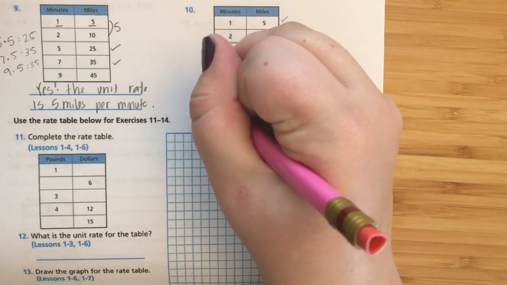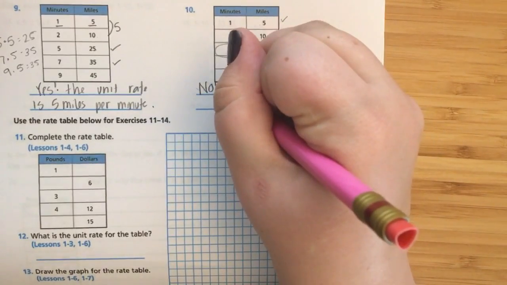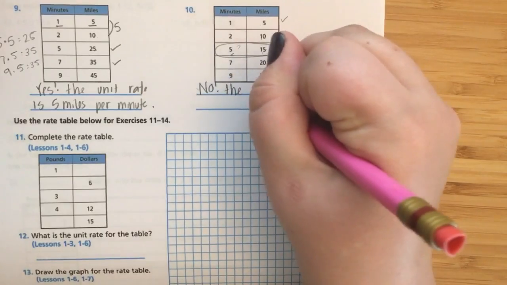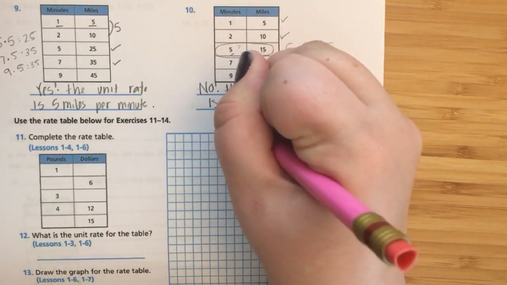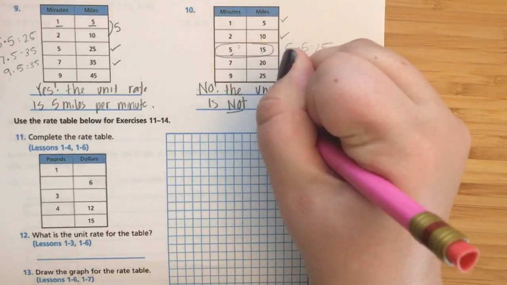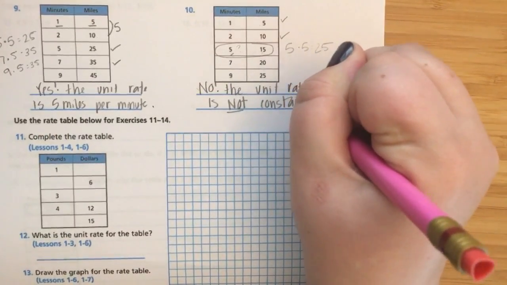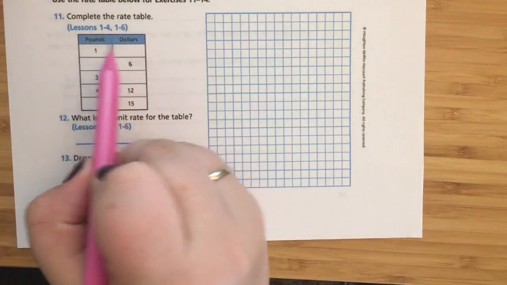I can just stop right there knowing that this is not a rate table because the unit rate is not constant. Remember, those minutes can go out of order, but as long as they're a multiple of 5 in the miles, it works. But in this case, it does not. We'll look at number 11.